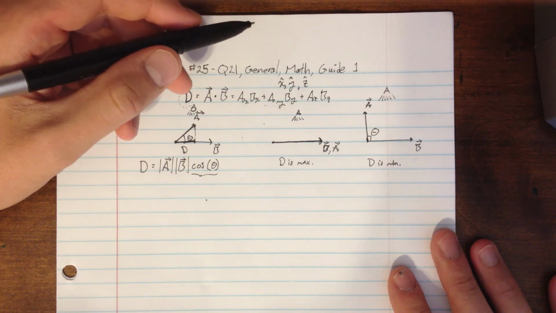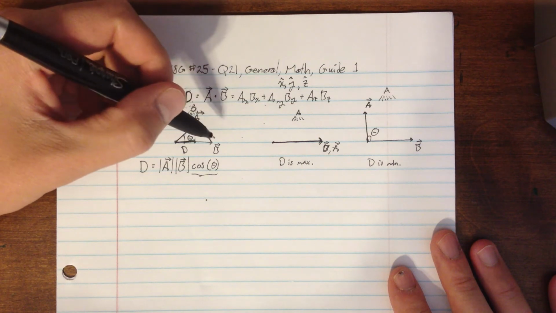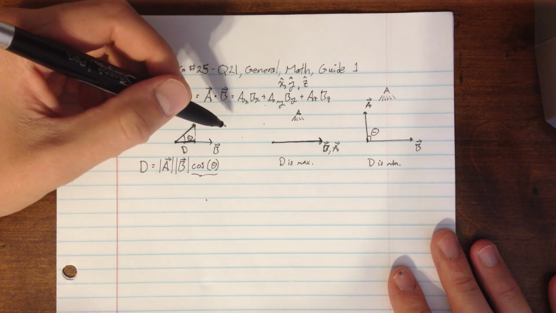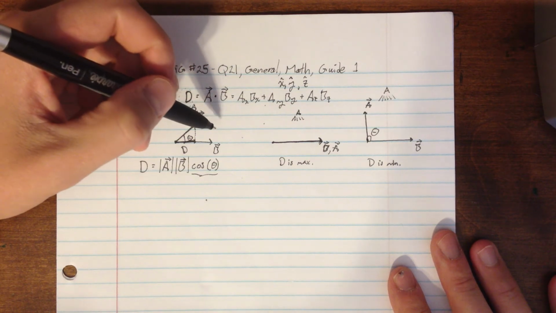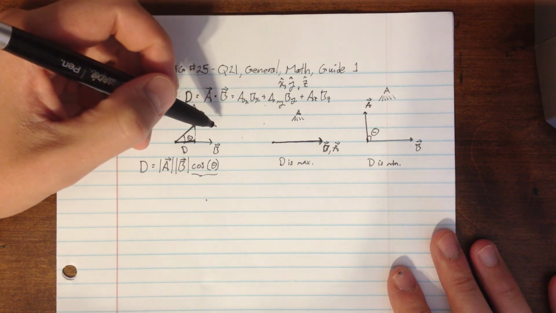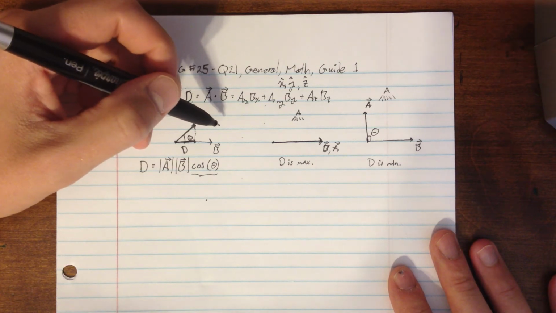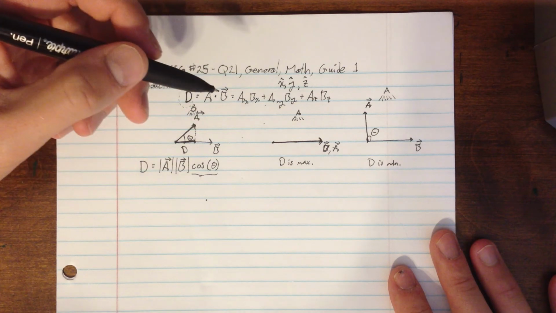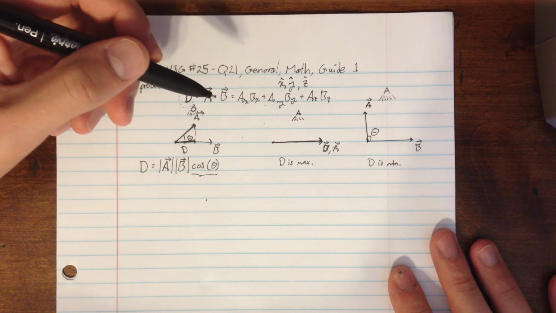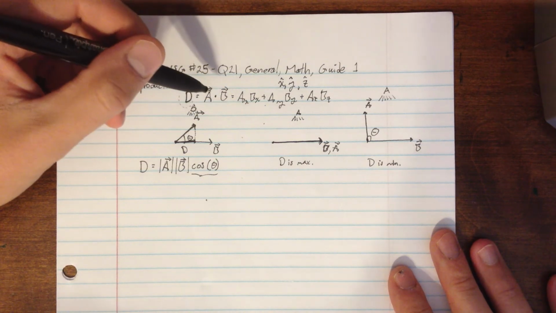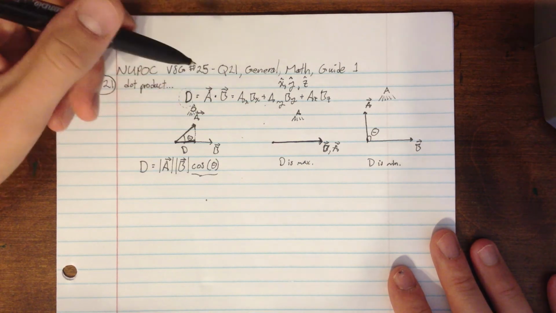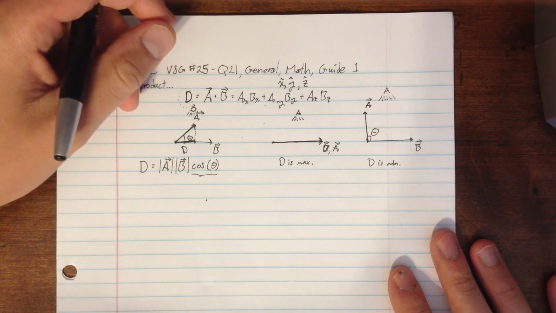Another quick note, compared to the cross product. When you take the cross product, the order of the cross multiplication matters. So if I have A cross B, that does not equal B cross A. In fact, the magnitude will be the same, but it'll be 180 degrees out of phase. So if A cross B is coming out of the paper, B cross A will be going into the paper. Whereas with the dot product, the order doesn't matter at all. A dot B equals B dot A.